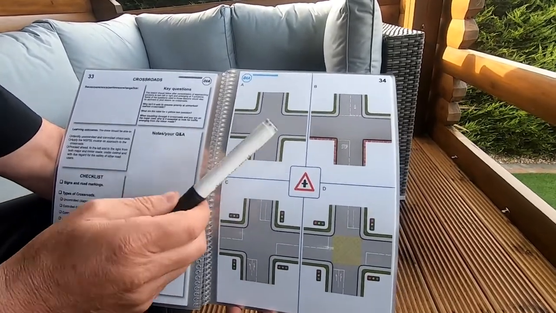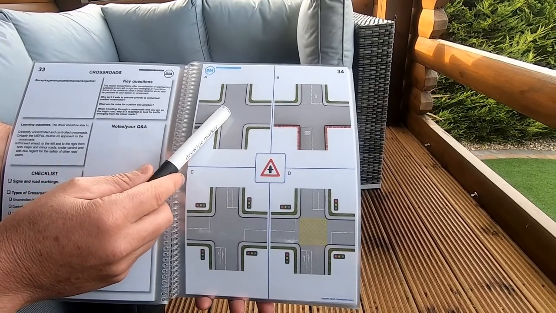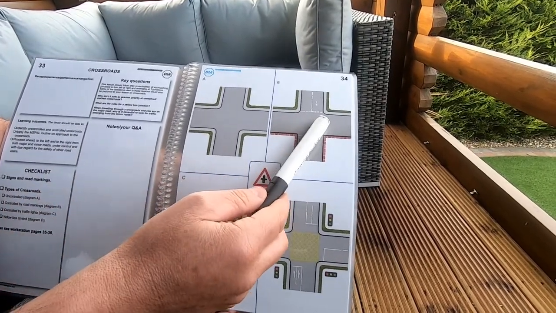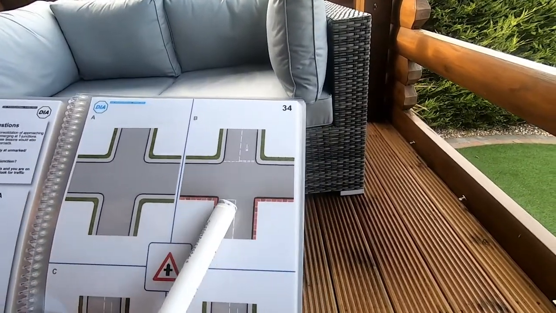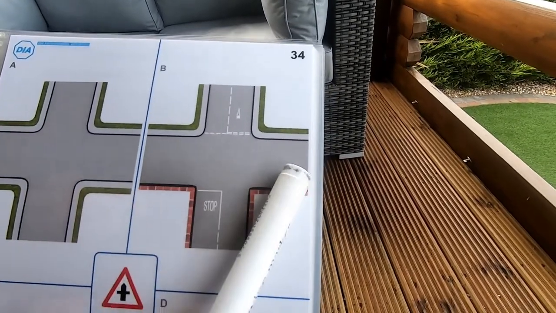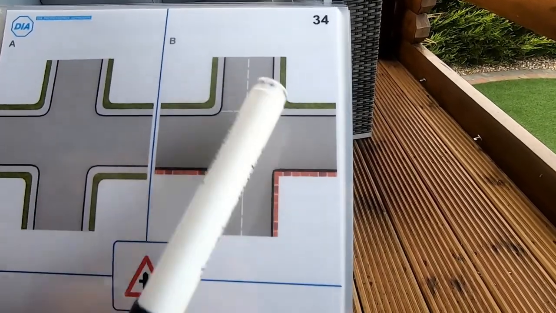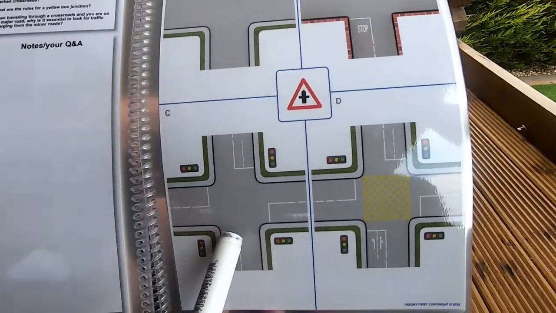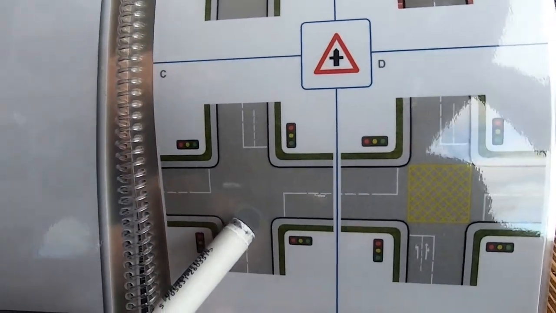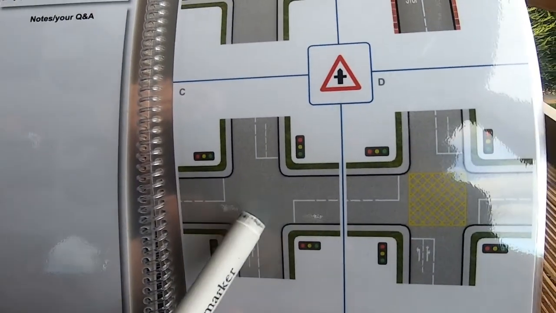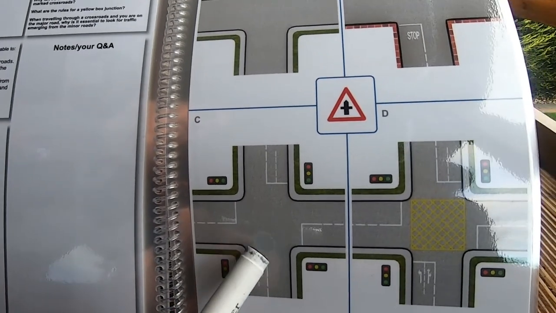So different types of crossroads. This is what we call effectively an uncontrolled crossroad here. This is controlled by give way and stop, and you'll see that when the main road runs along here and we've got the two side roads on either side. This is a crossroad that's controlled by traffic lights, and as part of our video here we're going to be doing demonstrations of the traffic lights and filter lights as well.